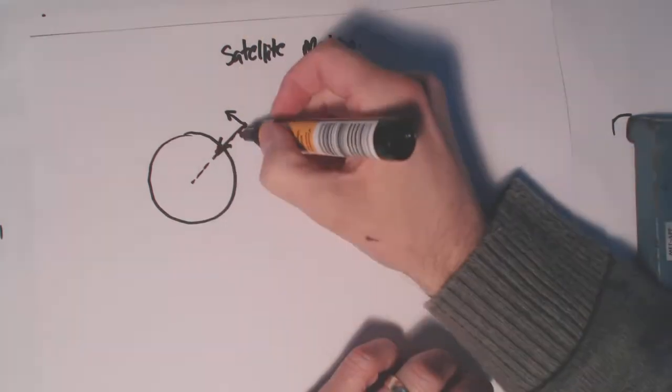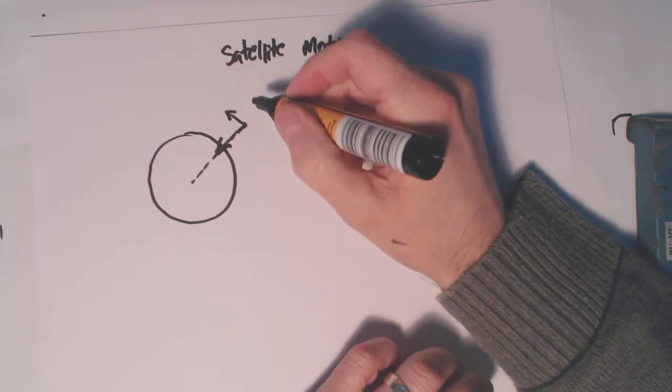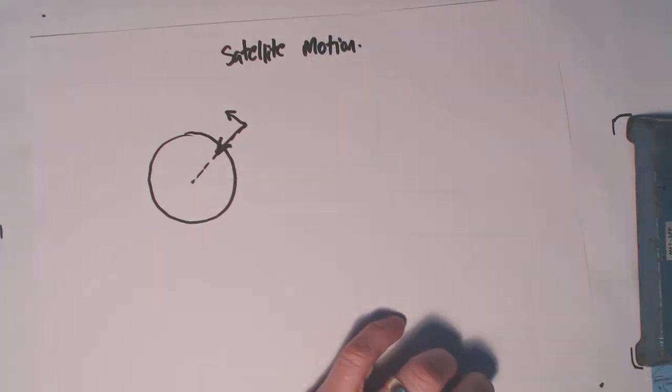And so if the velocity totally needs every bit of that gravitational force to go in a circle, then there's going to be no force left to pull the object even a teeny weeny little bit closer to the Earth.